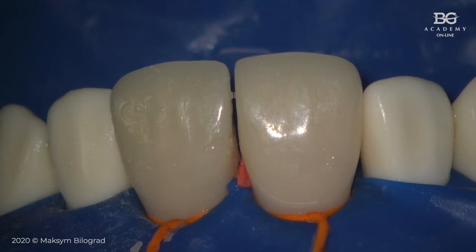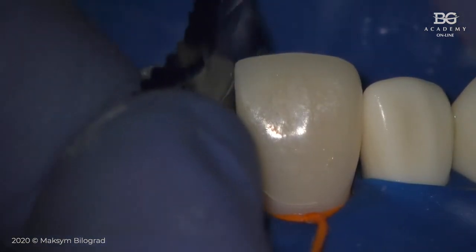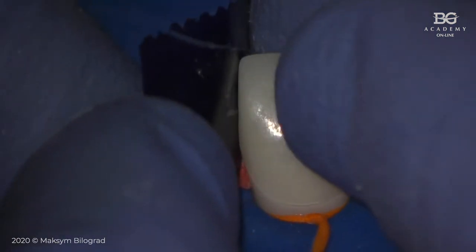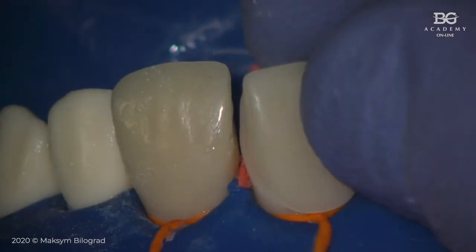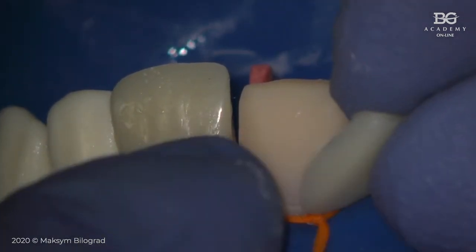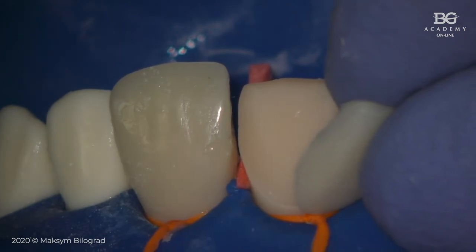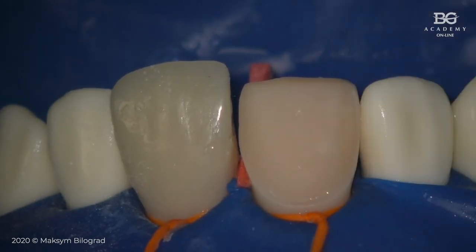So in this case, we take an articulator paper again, put it here, take our veneer again, hold, take paper here, you will see some super contact, and then you can make adjustments of this super contact with a brush on the veneer that you will bond and also on the veneer that you have already bonded. On the adjacent veneer you can use discs just to make some finishing and polishing, just to make the interproximal contact not that tight.